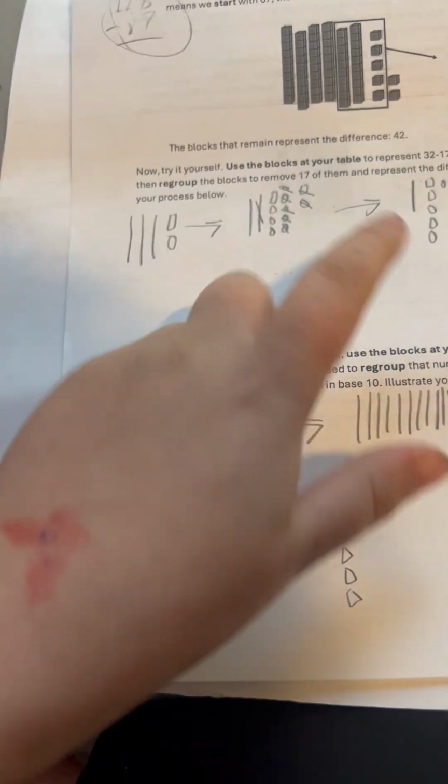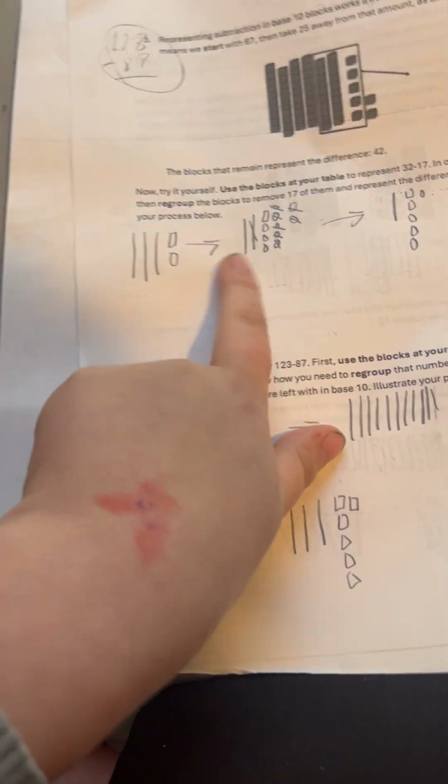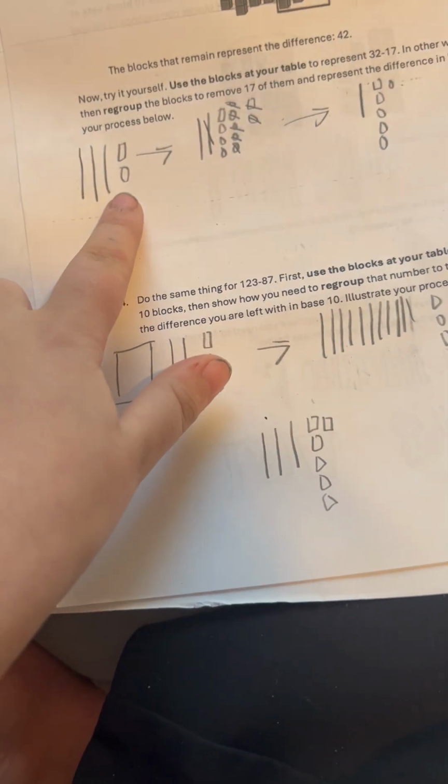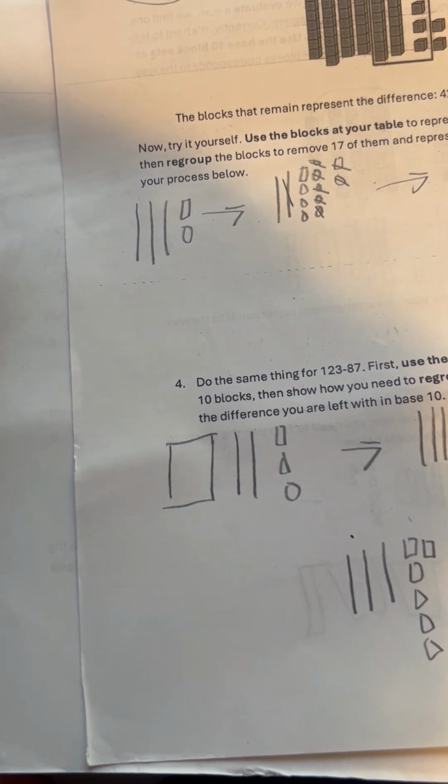And likewise, like I was just saying, with subtraction and borrowing. You can see here, we have 32 minus 17. Now these sticks represent our tens again, and these dots represent our ones. So obviously we can't, we need to borrow one of the tens.